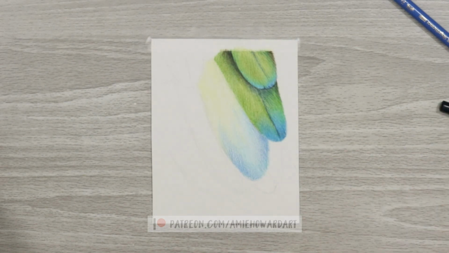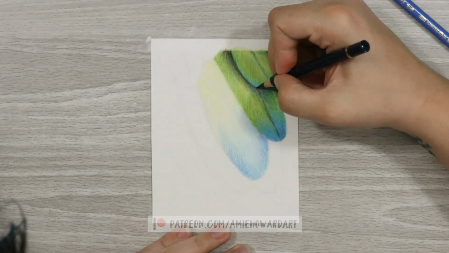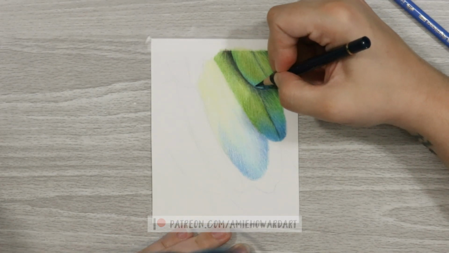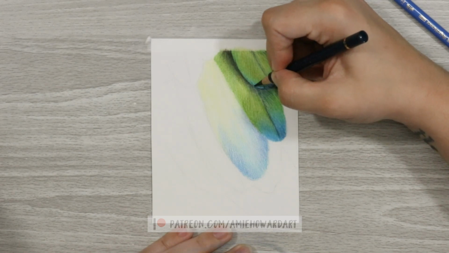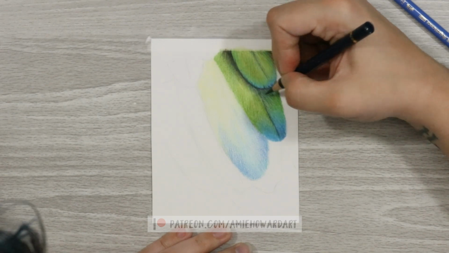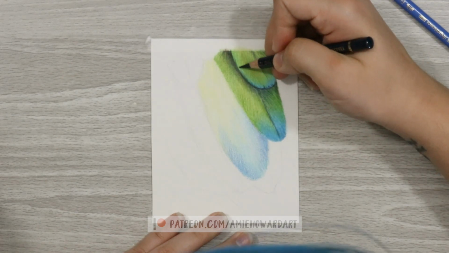Now sometimes it does work a little bit as well, just to blend the shadow from the feather underneath into the feather that's sitting on top, just blending a little bit of the shadow in. It's not always helpful, but sometimes it does help, just with the form and dimension of the feather on top.